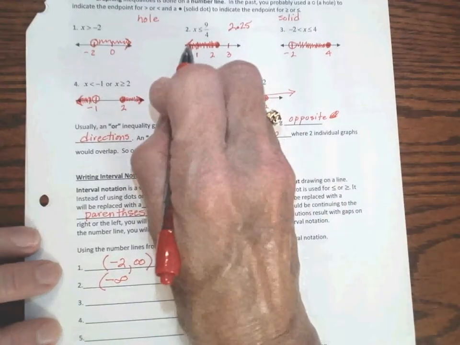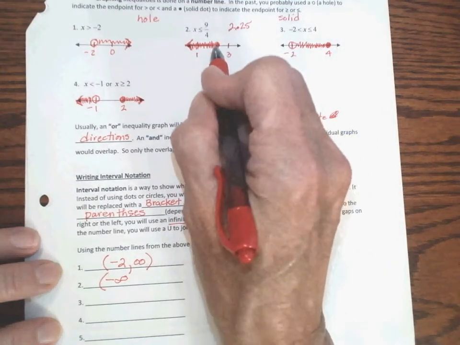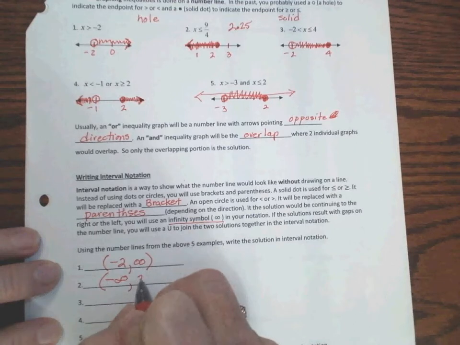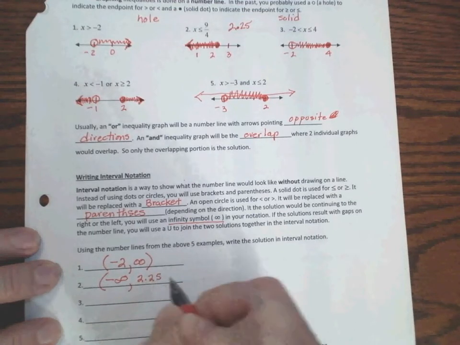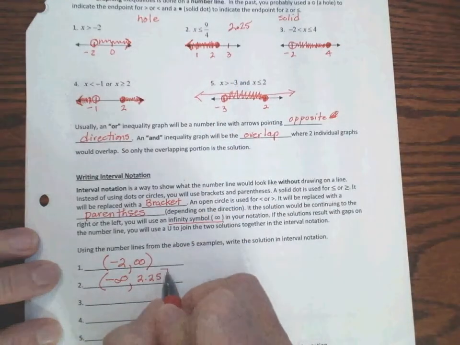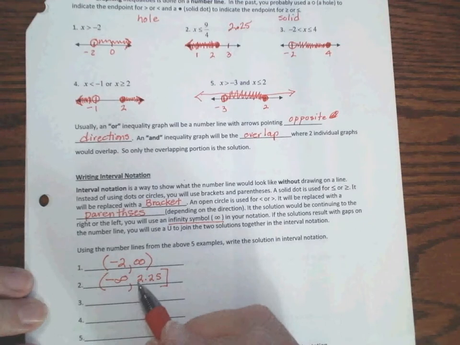And then it's moving and coming to the right, and as you come to the right, it approaches the number 2.25. And so I would put a comma, and I would put a 2.25. And because it's got a solid dot on it, I would close this with a bracket. So we don't have to have a number line when we write interval notation.